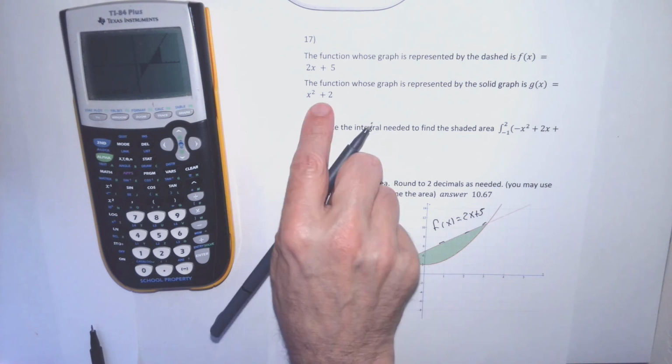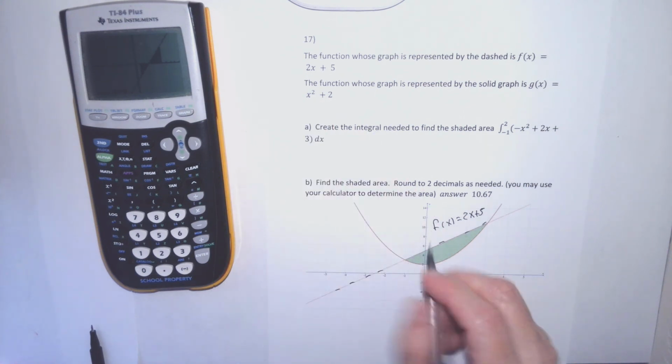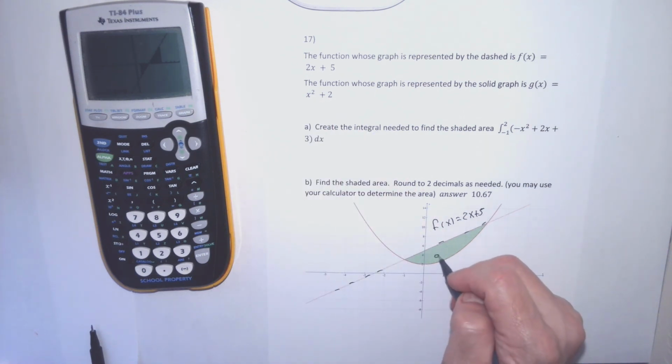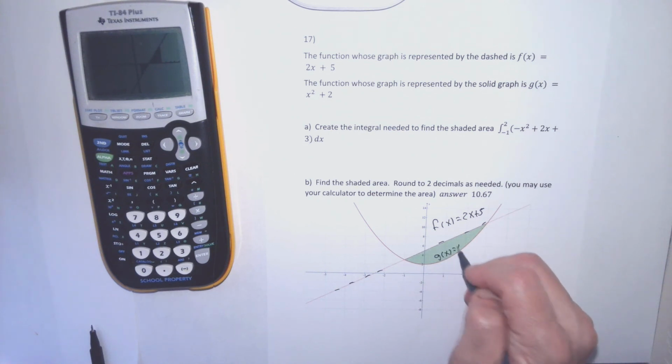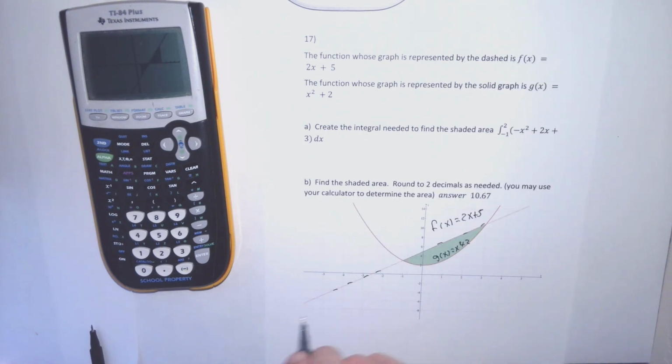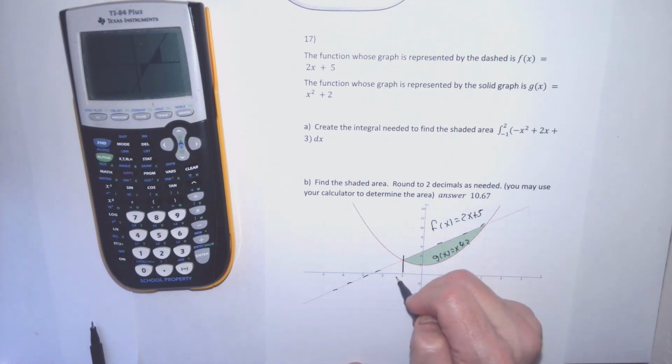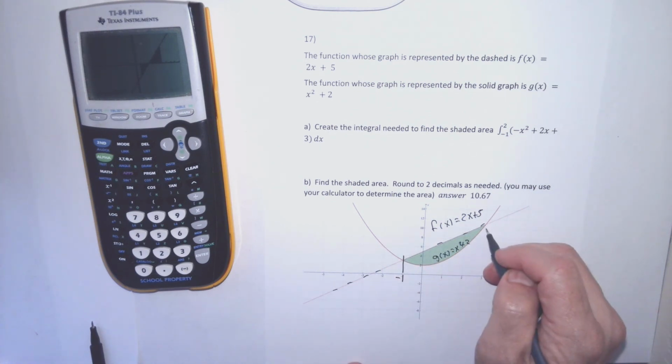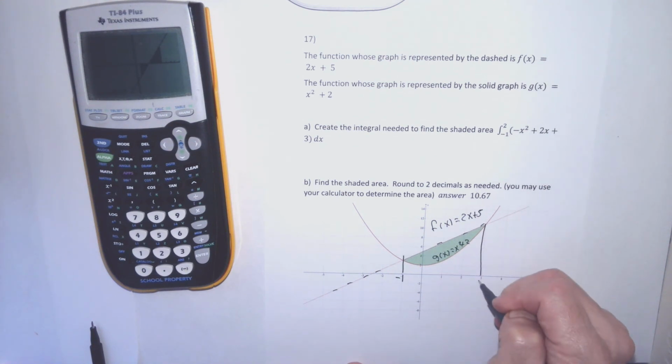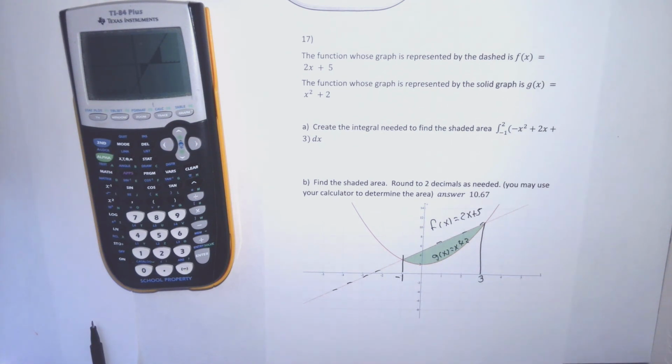I gave you the graph of x squared plus 2, which is this g of x. And I shaded the region from x equal to -1 to x equal to 3.